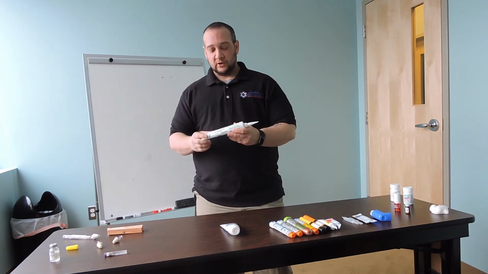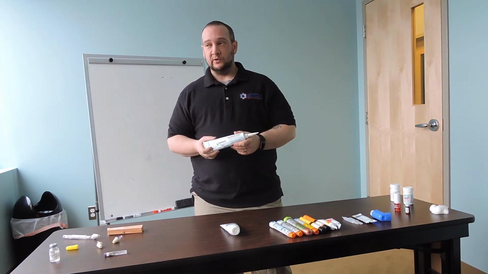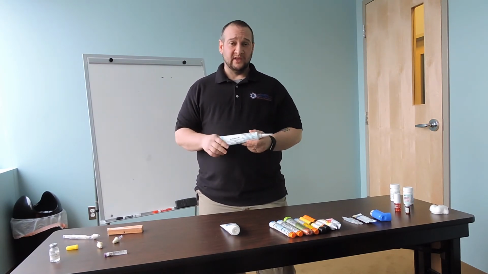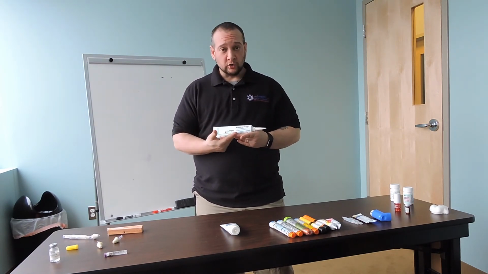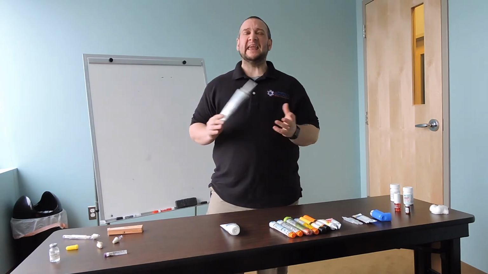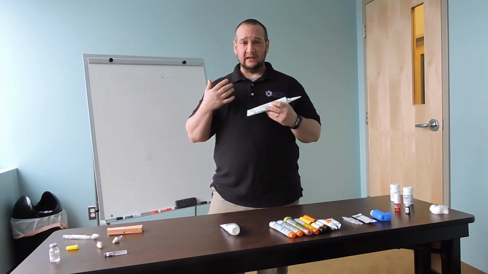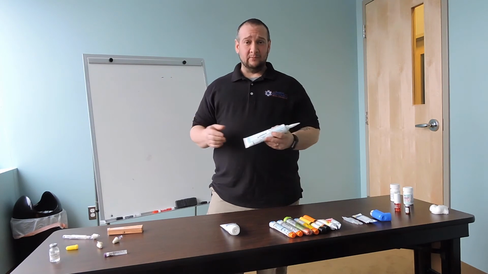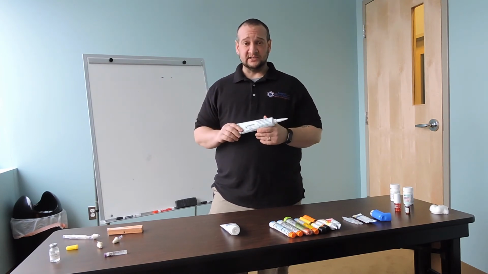So first we have the complication of trying to mix this in the back of the ambulance and find something for them to drink out of. Then it tastes like charcoal because it's charcoal. So it doesn't taste that good, and this stains everything. Teeth, skin, clothing, back of the ambulance. Anything that it touches, it's going to stain.